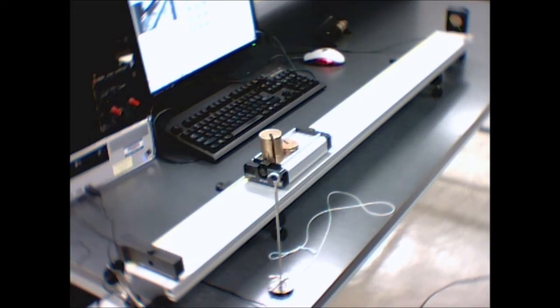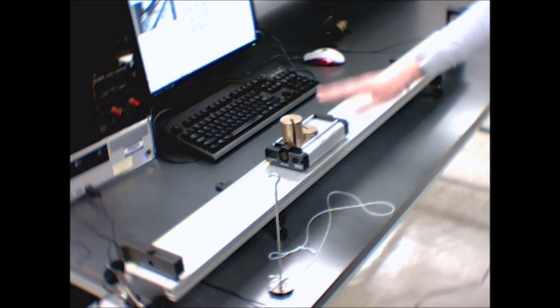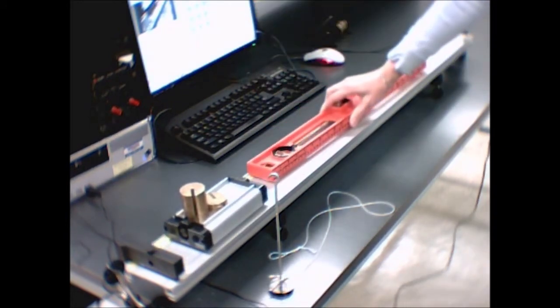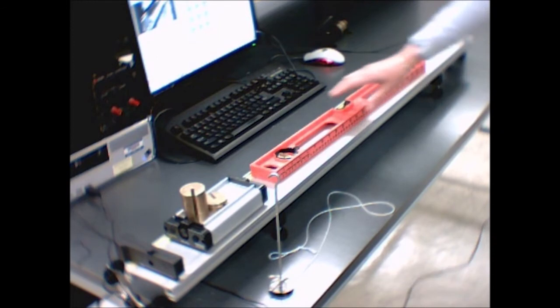So this is the equipment we use for the next part of the experiment. We've got a cart on a track, and we're going to exert forces on this cart, and it will accelerate, and we'll measure that acceleration. First things first, anytime you use the track, the first thing you do is level the track. So you stick this level on here and adjust the ends of the legs on the track to make sure that everything is nice and stable and level.